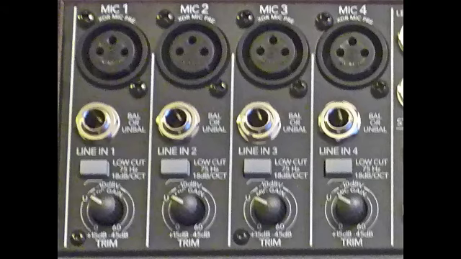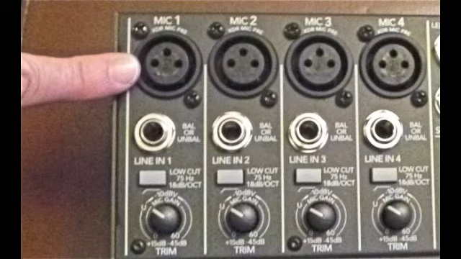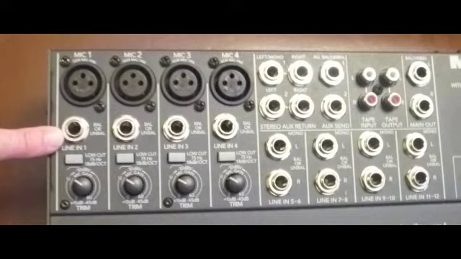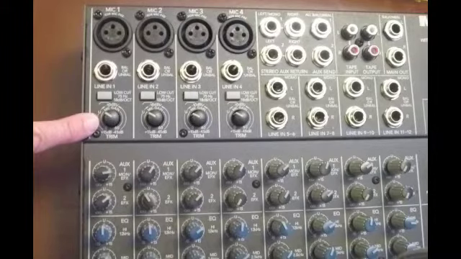At the top is your XLR balanced microphone input, followed by a 1/4-inch line level instrument input. On this board, the cable can be TRS or TS, balanced or unbalanced, tip ring sleeve or tip sleeve. Next is the trim, which is the input level of your mic preamp. Notice the U, which stands for unity. This is the line level sound. Since the DAW usually starts at line level, it will often not include a trim.